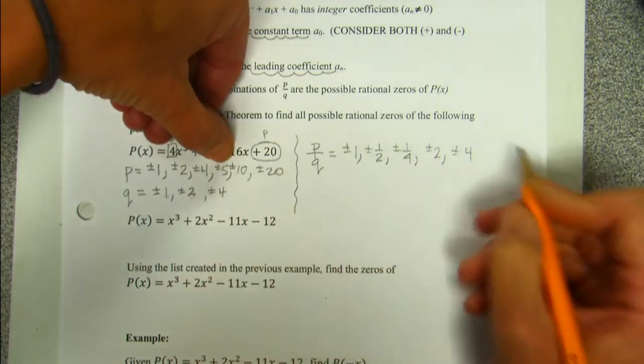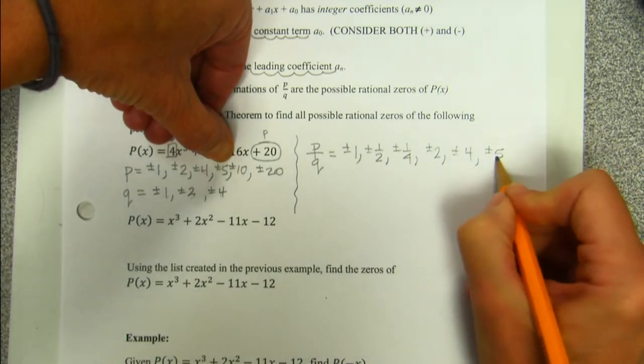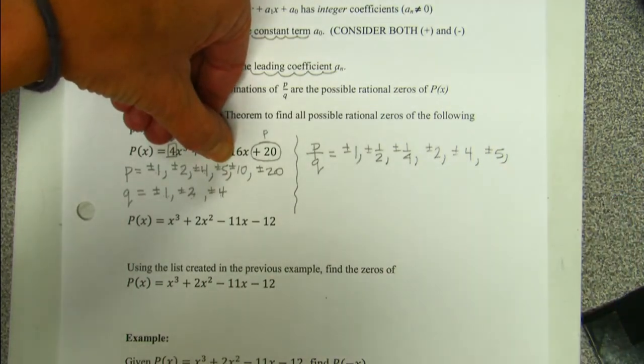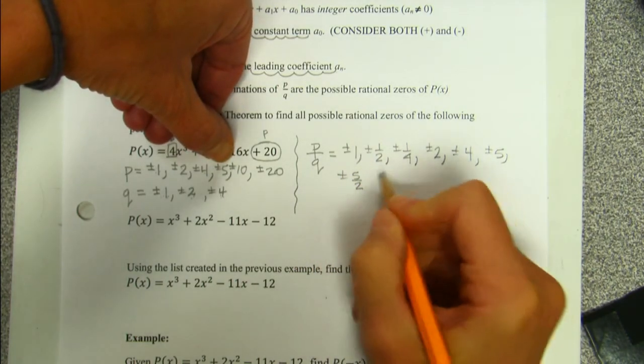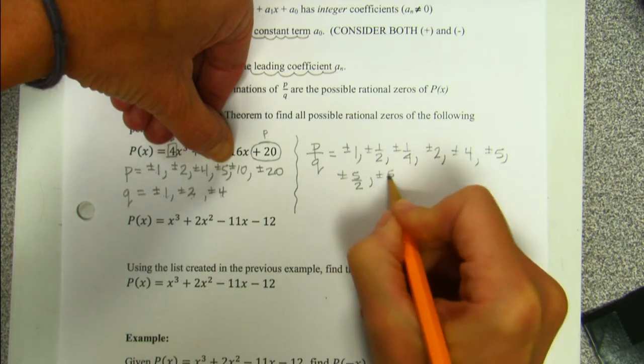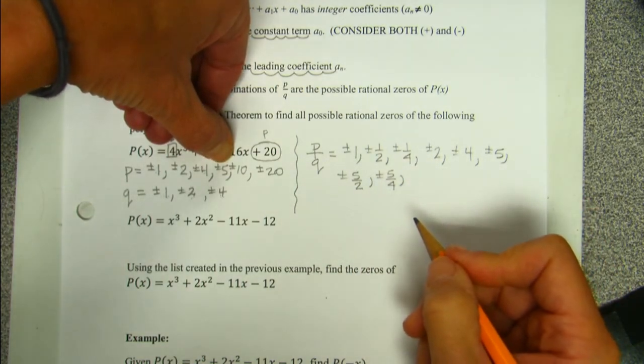Move over to 5. 5 over 1 is 5. 5 over 2 is not in my list yet. Bummer. 5 over 4 is not in my list yet. Plus or minus 5 over 4. But that takes care of 5.